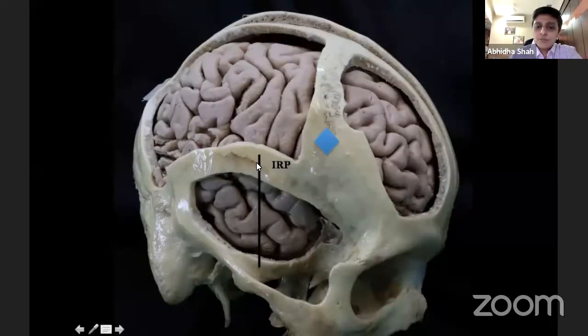Again, some important craniometric points. So this is the inferior Rolandic point. This is the point where the precentral and the postcentral gyrus meet below the central sulcus and form the subcentral gyrus. And it is present at the highest point of the squamosal suture, intersecting with this vertical line drawn from the pre-occipital notch. And this is the inferior Rolandic point.